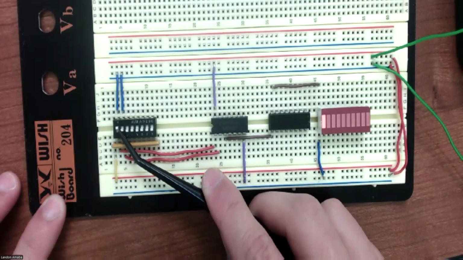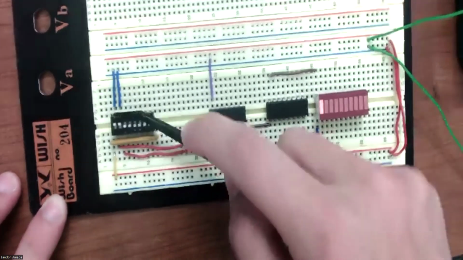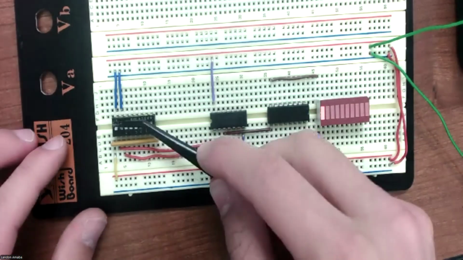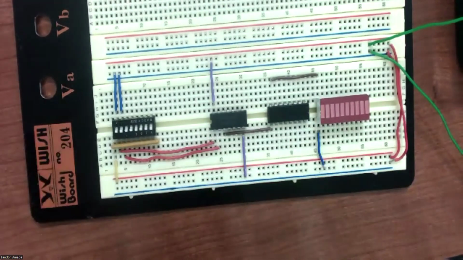And then if I switch these two, this would be known as high-low. And then finally, both down would be high-high. So notice how the LED turns off on this last configuration at high-high, but it stays on during all other combinations. So let's go ahead and take a look and give a quick explanation for why this might occur.